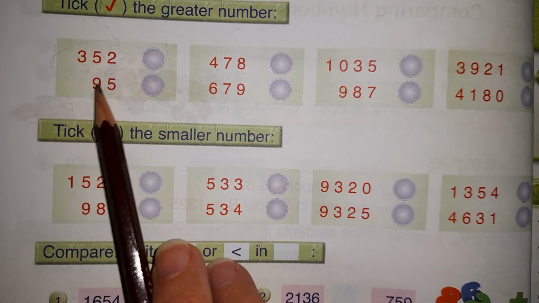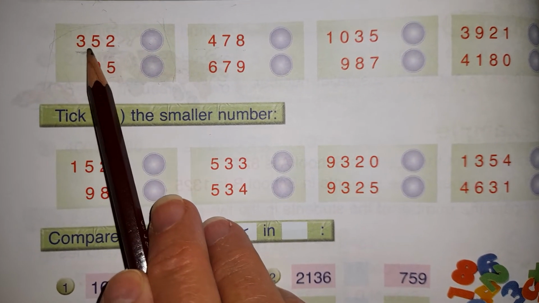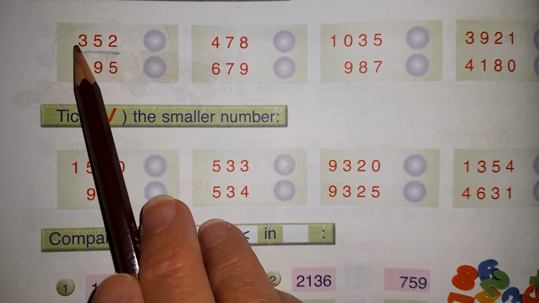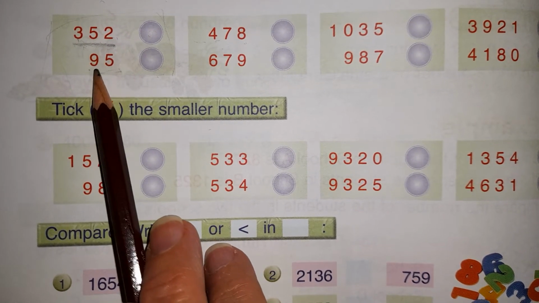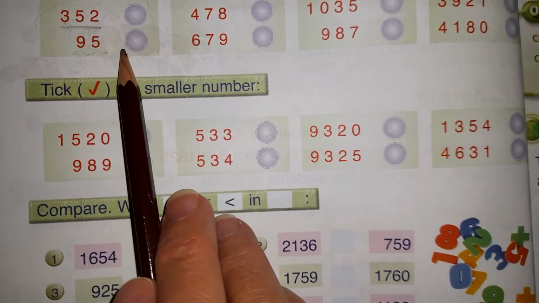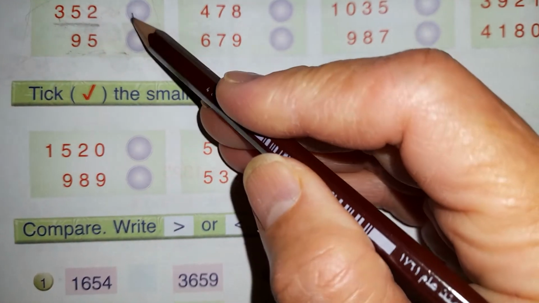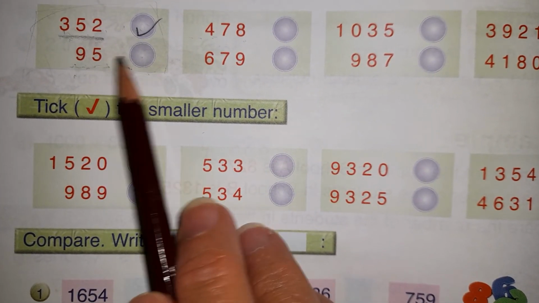352 with 995. Look at the first number, it has 3 digits, so it reached the hundreds. This one has 2 digits, it reached the tens. So tick which one is greater between these two. This one, so I will put a tick beside this one. You will leave this without any sign.